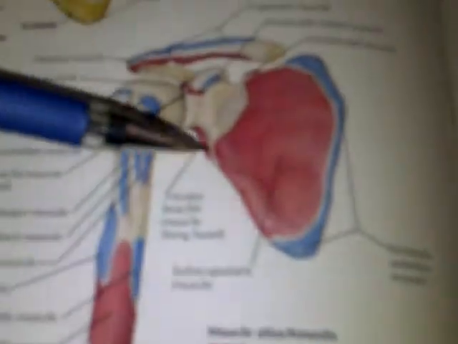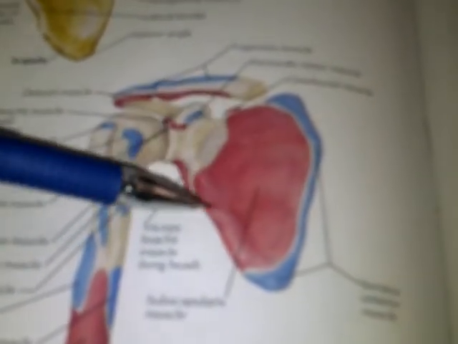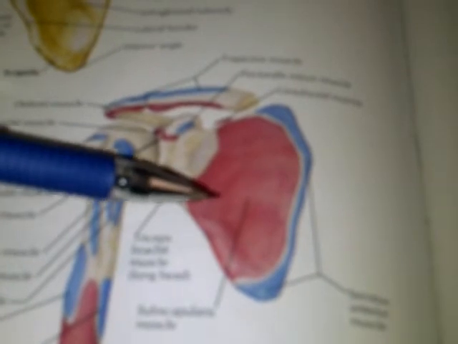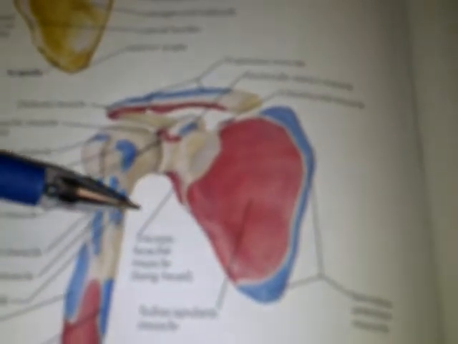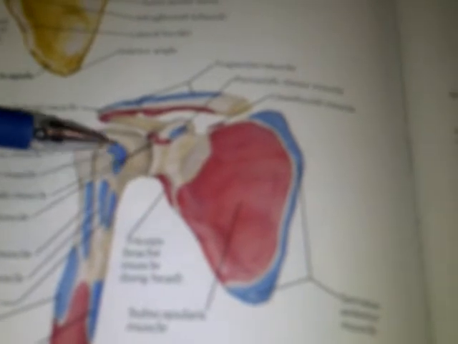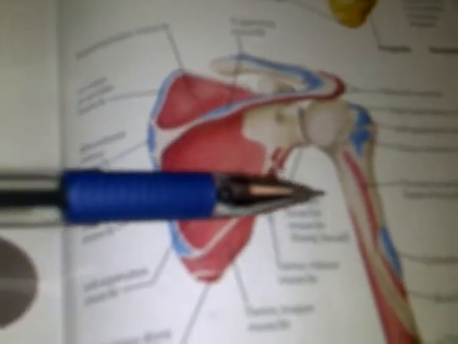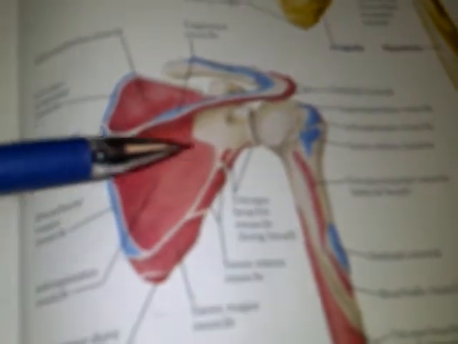From the anterior surface first, the subscapular muscle inserts into the lesser tubercle here. It goes like this and inserts here. Deltoid, as we said, from here, and the continuation from the posterior part here, it goes and inserts into the deltoid tuberosity, if you remember, which is here.